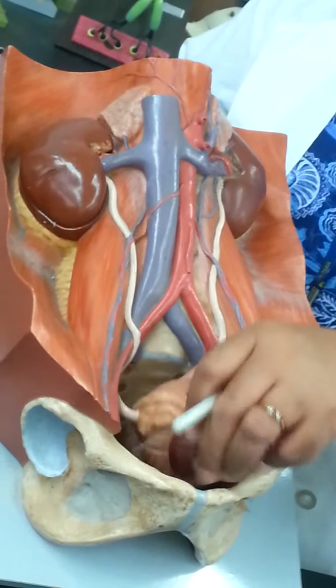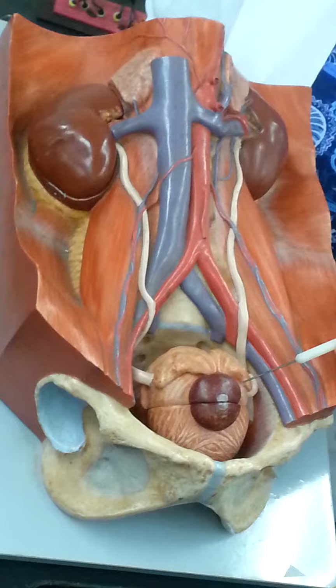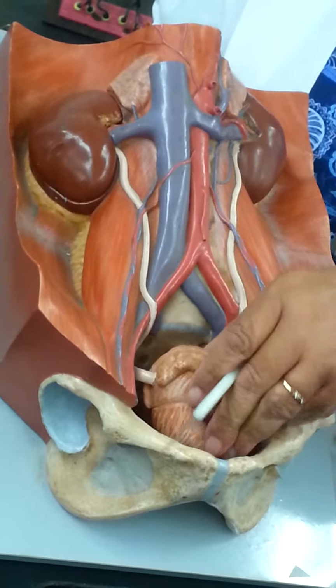Now, before we go to the veins on your checklist, I want to show you something that is a must on your test. This happens to be the model of a male. Why is it a male? Because here's the prostate gland. Female has no prostate gland.